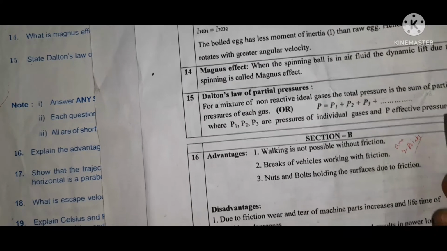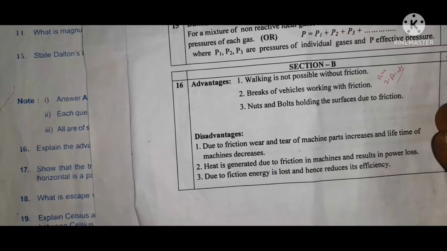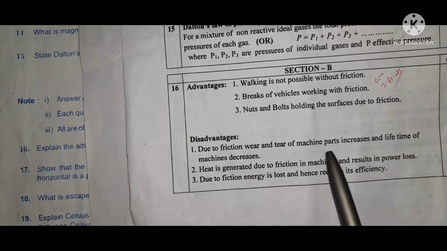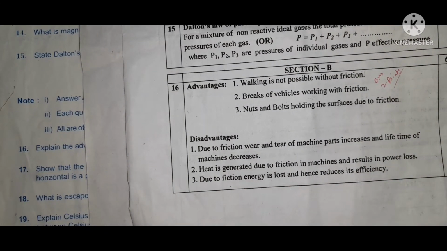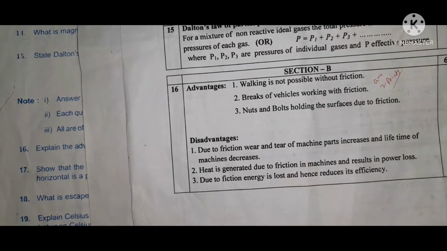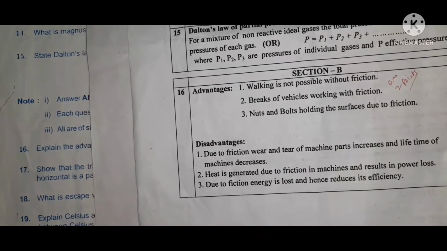So what are the disadvantages? Due to friction, wear and tear of the machinery parts increases and the life of the machines decreases. Next, point number 2: heat is generated due to friction, or simply unwanted heat is generated in the machine, resulting in power loss. Next, due to friction energy is lost and hence efficiency also reduces. Any 2 from these 3 you can write, or related points also.